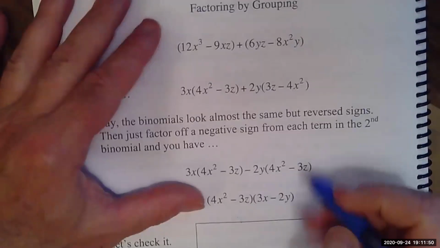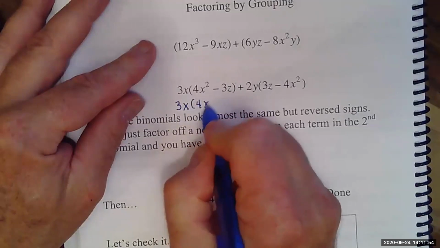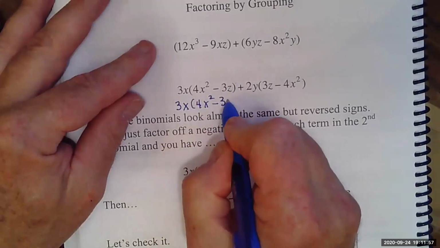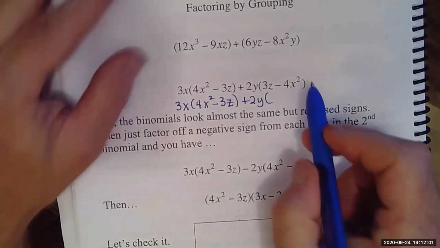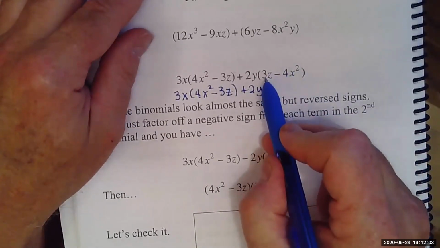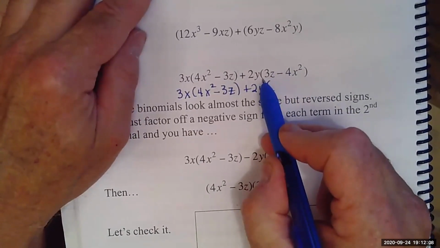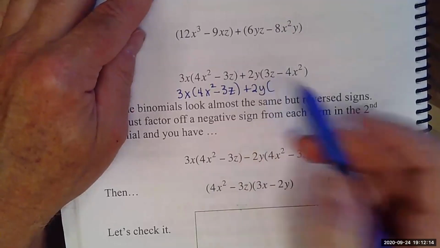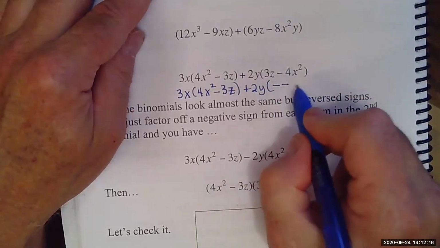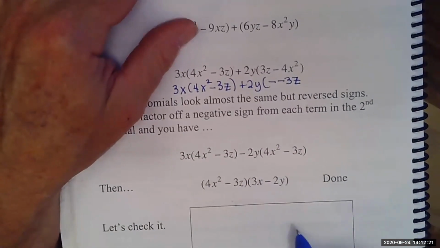I think I'll do the second one, and I'll rewrite this so you can see what it looks like. So 3x, parentheses, 4x squared, subtract 3z, and then plus 2y. Now I'm going to create negatives and positives in here. Two negatives make a positive. It's invisible with the 3, you guys know that, right? That's a positive 3z. But it's the same thing if I went negative, negative 3z. Seems weird, but you'll see what I'm going to do in a second.